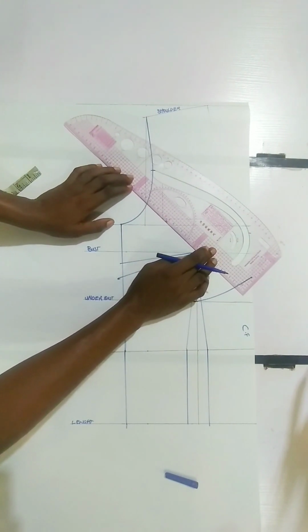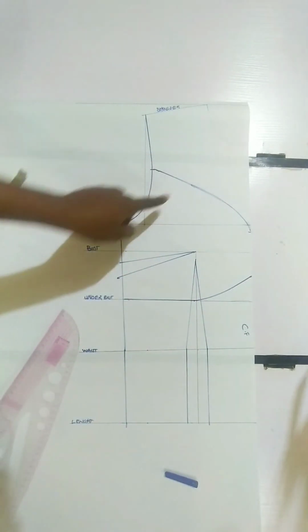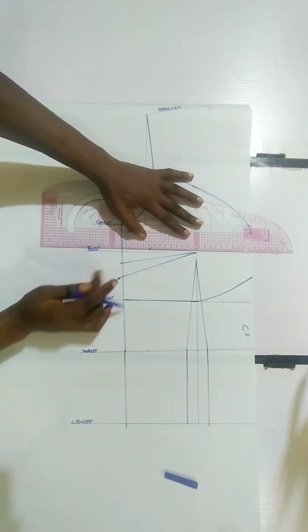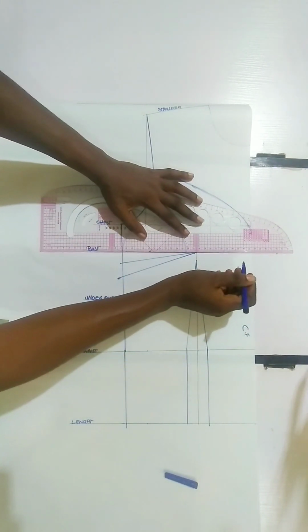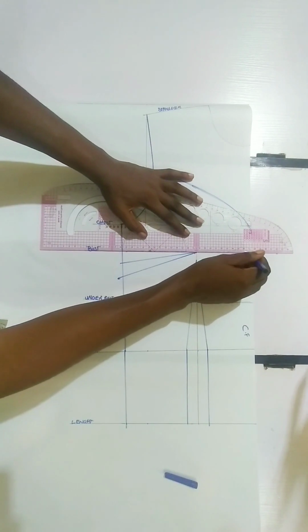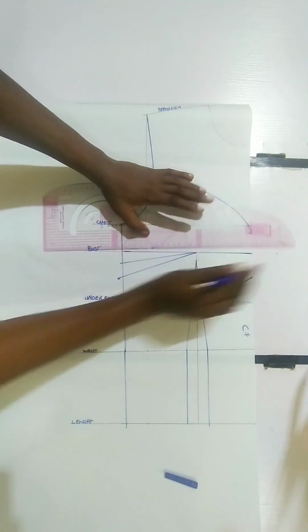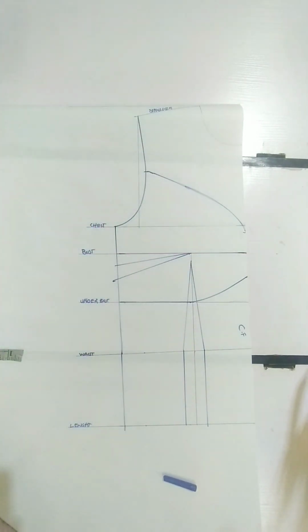Okay, so this is what we have. So what we are going to do now is cut out this part, and we are going to divide it on the bust line. That is why I'm making a mark on the bust line. We are going to divide it on the bust line, so we are going to see how we are going to be achieving this.